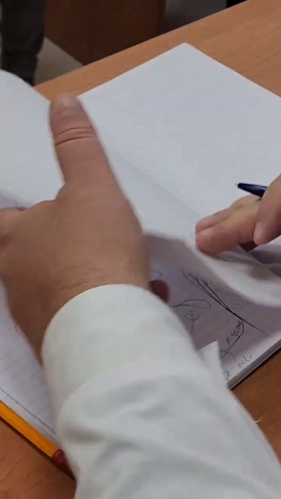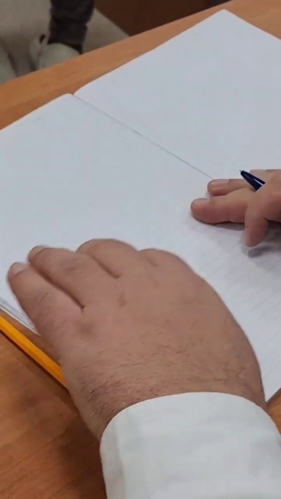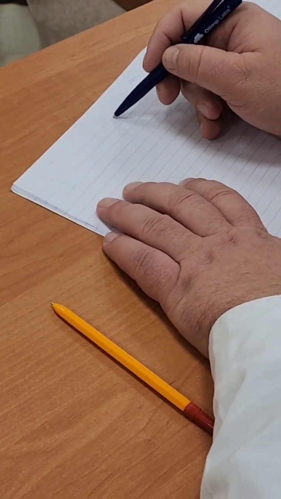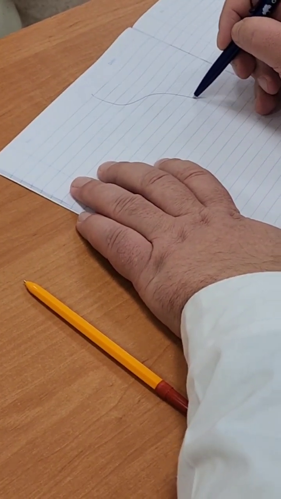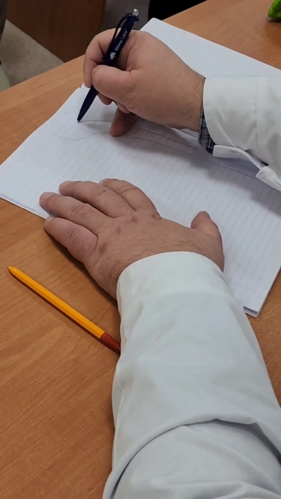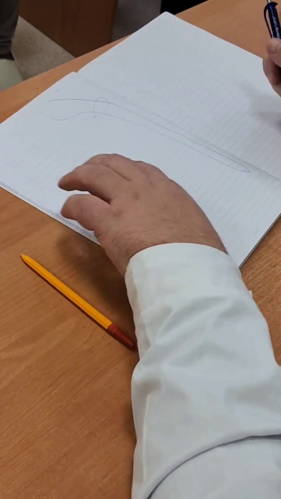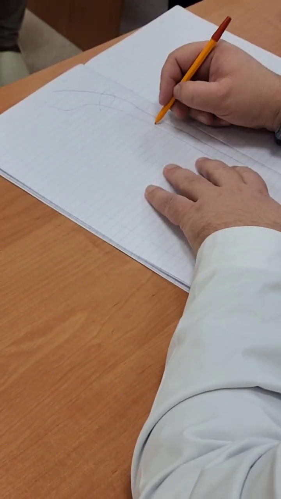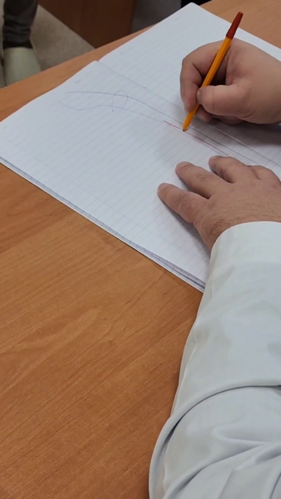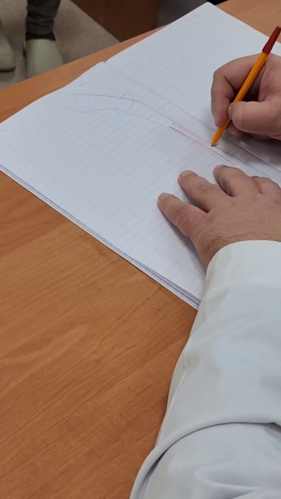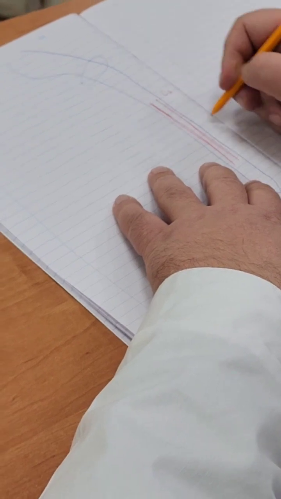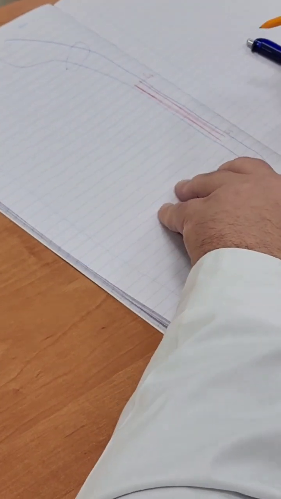Maybe I take another page. Look here, that is spinal cord. This is nucleus intermedio lateralis. Nucleus intermedio lateralis from C8 till lumbar 3.